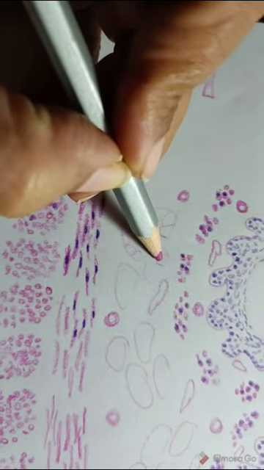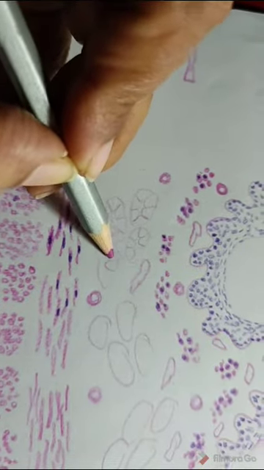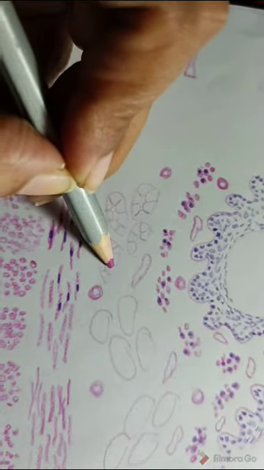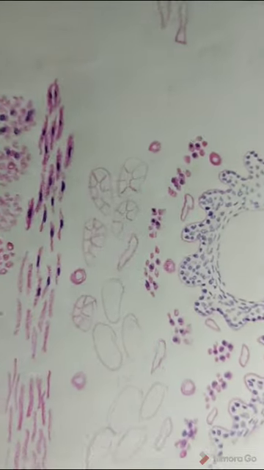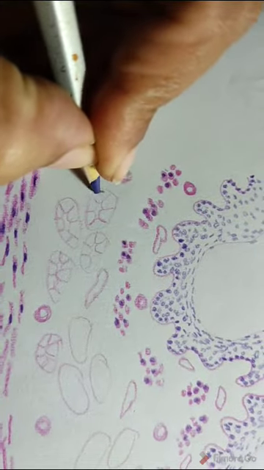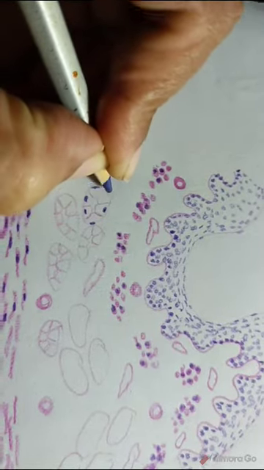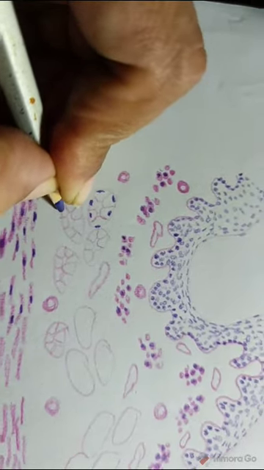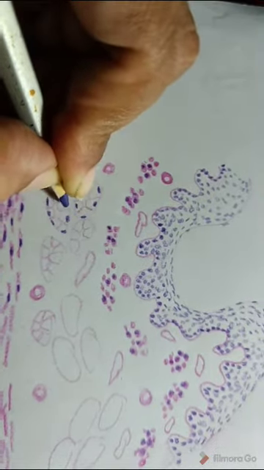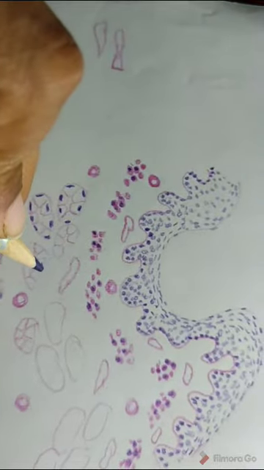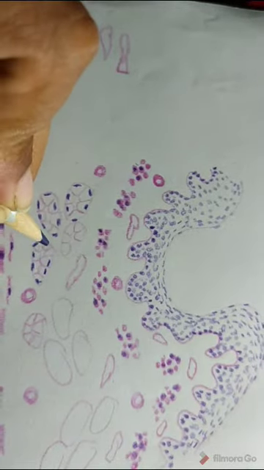Draw the glandular cells with a very light hand. Columnar cells are lining the mucus acini, and the nucleus is flattened and lies in the periphery, at the base of the cell, like this. And the cytoplasm does not take any stain with H&E. These mucus cells do not take any stain with the H&E.